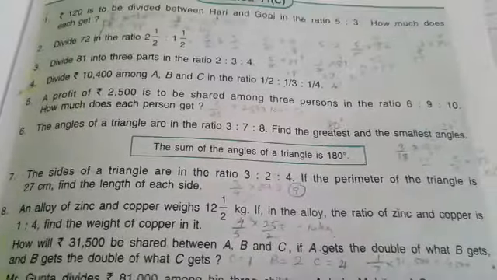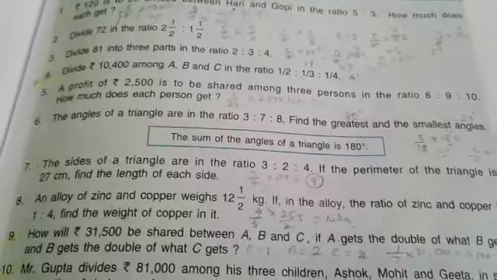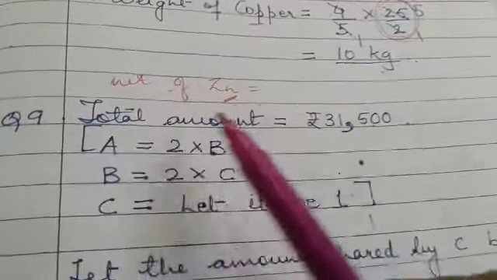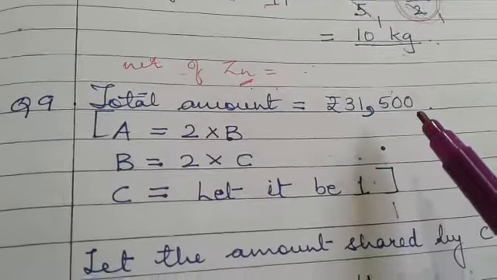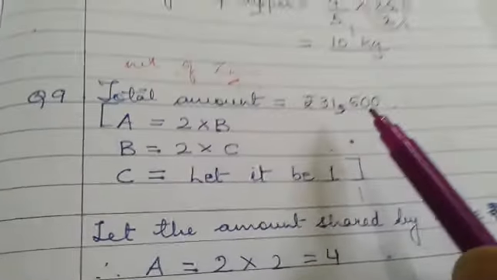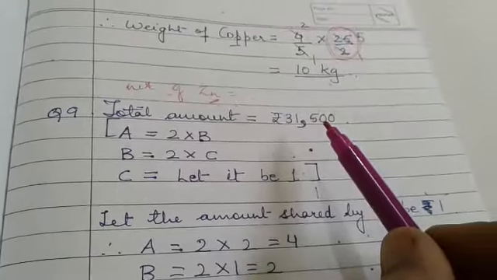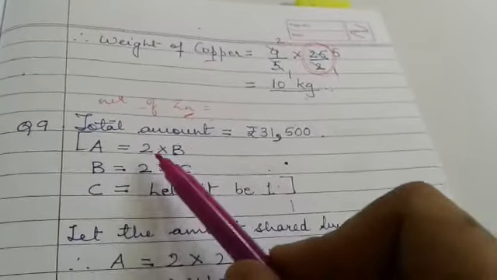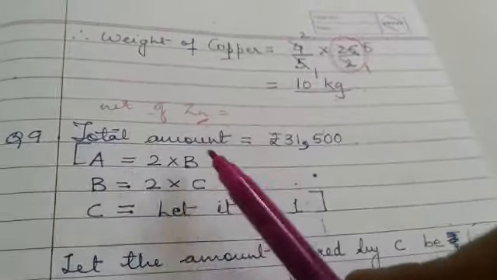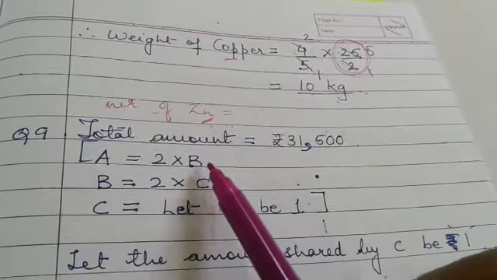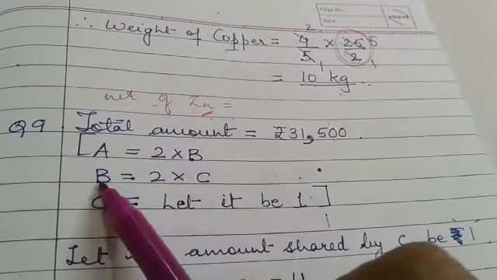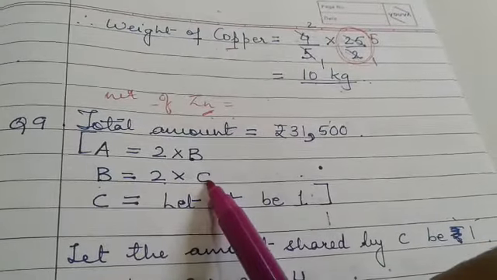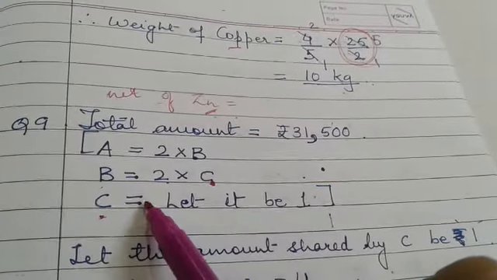All right, just pen down what's given. That's very important. So I've done the same thing. Total amount is rupees 31,500. Then let's start from the end. What is given in the question is A is twice as B. So I have written A is equal to twice that of B. B is twice that of C, and C is not given.